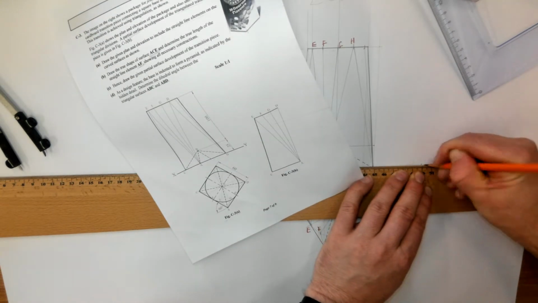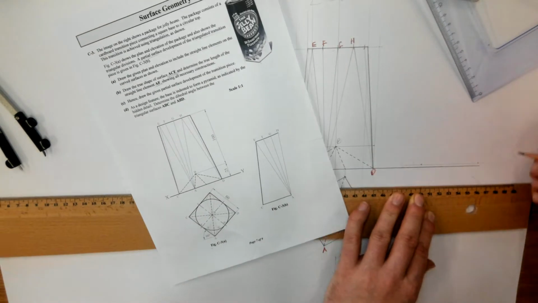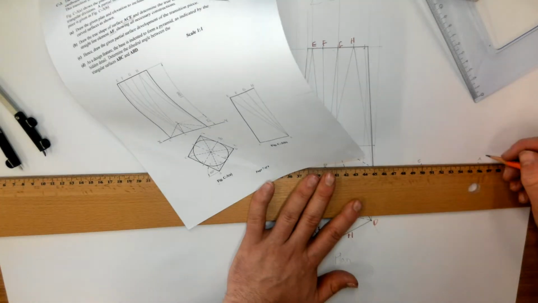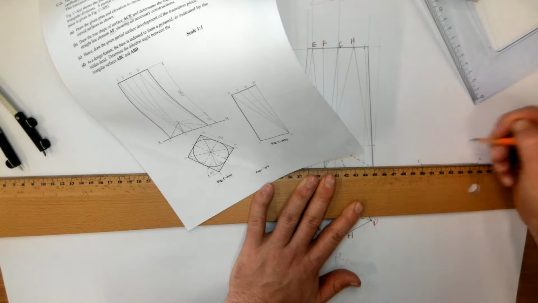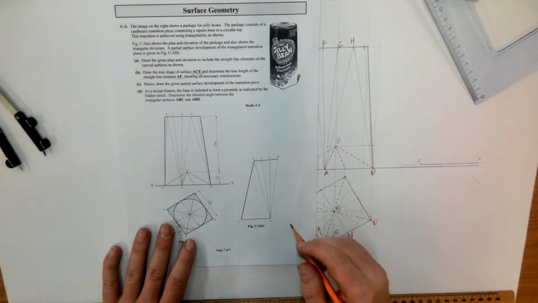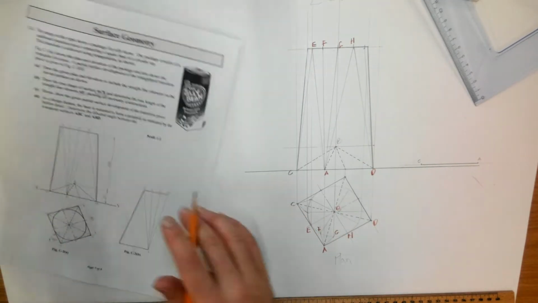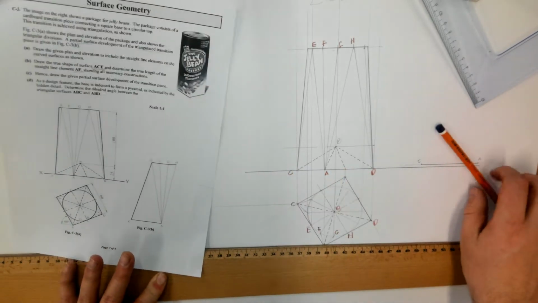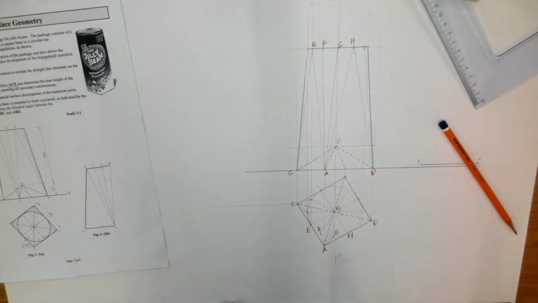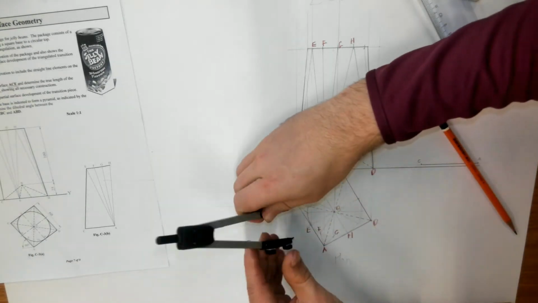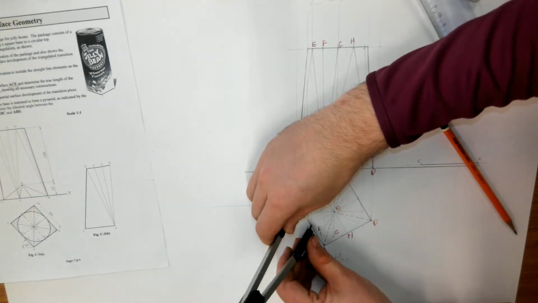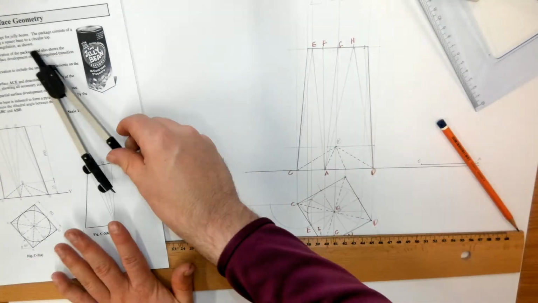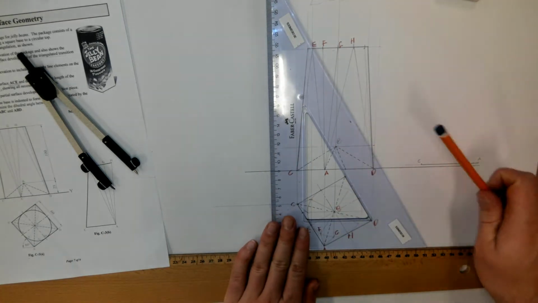I'm going to mark 60 there on it. So that's the true length of C to A. Now I'm going to get the true length of C to E. Right, so in plan, I'm going to draw a line parallel to the XY line. Okay, and I'm going to put my compass on C and I'm going to rotate E up.